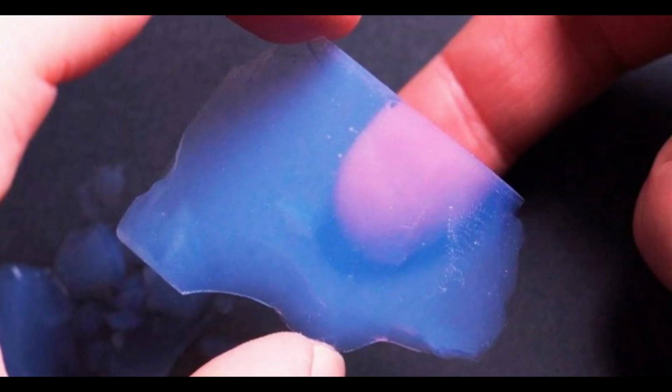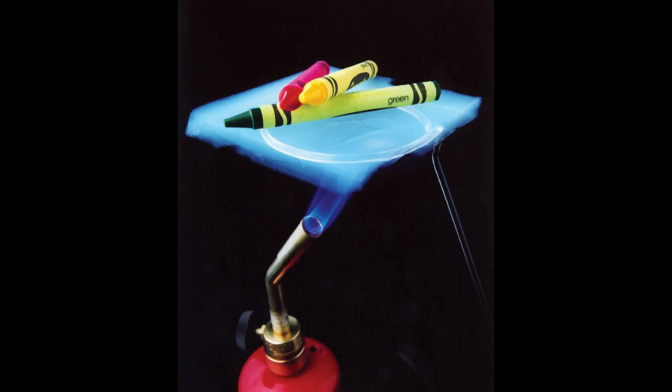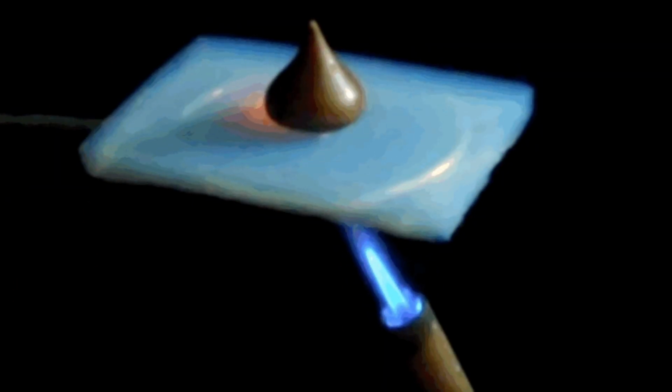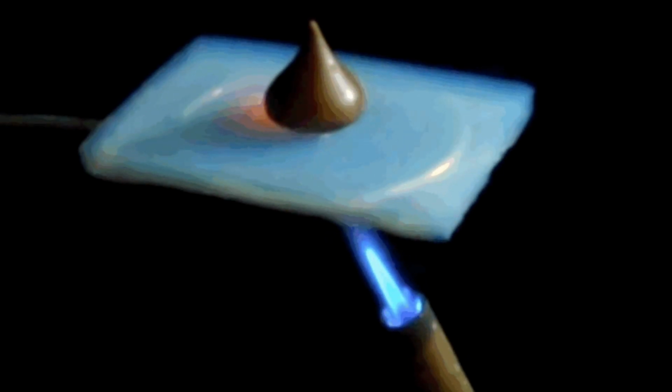Aerogel has a lot of usage, and one of the things is that it's an extremely strong insulator. Like for example, if you put crayons next to heat, they start to melt, or chocolate. But if you look here, there is a flame underneath the aerogel, but it's such a strong insulator that nothing melts on top of it.